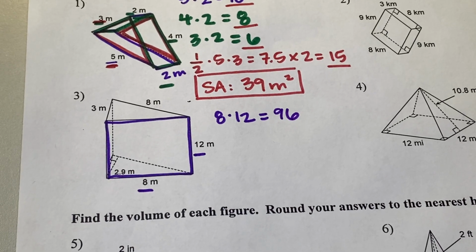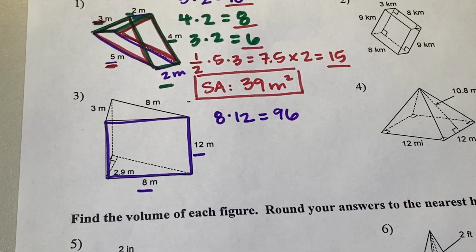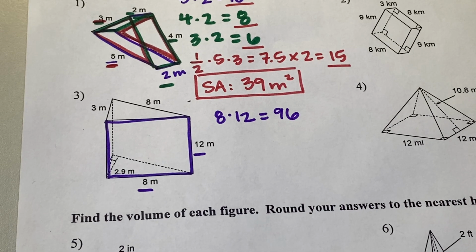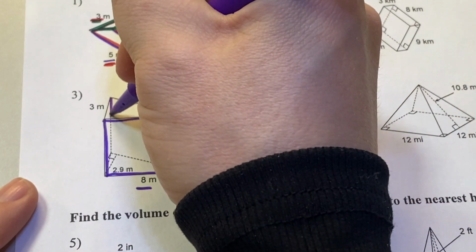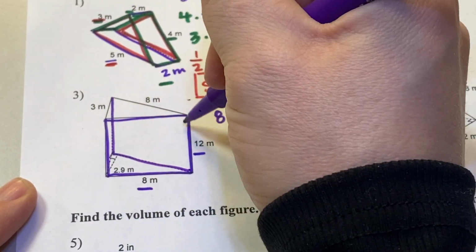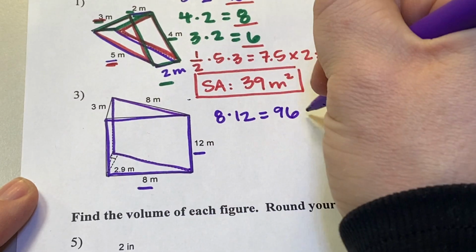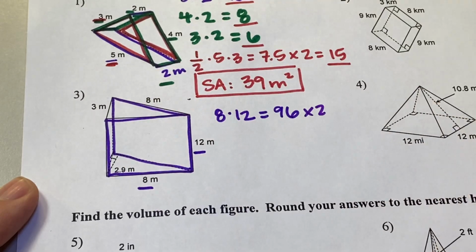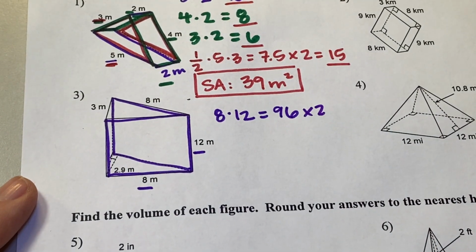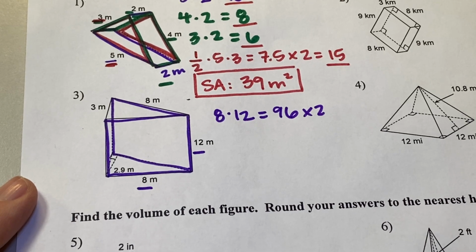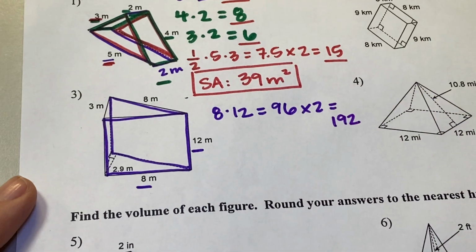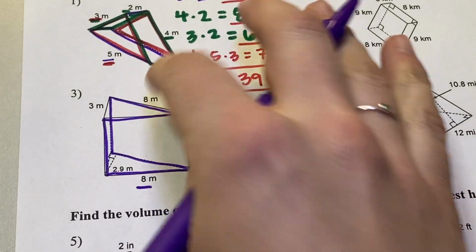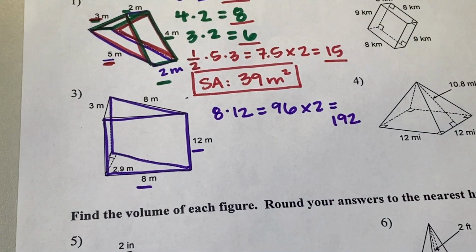Okay. So we have 96 for that front one. Now let's see the back one. Oh, nice. The back one is the same as well because we still have that 8 and the 12. So all we got to do is just multiply that by 2 to get the front and the back of this guy. 96 by 2 is going to give me 192. Okay, so we have the front and the back rectangle pieces.